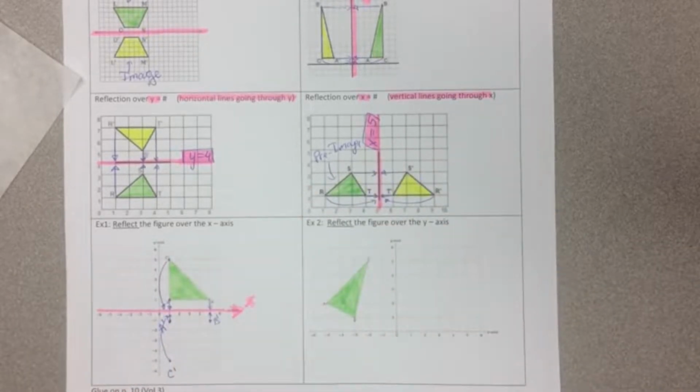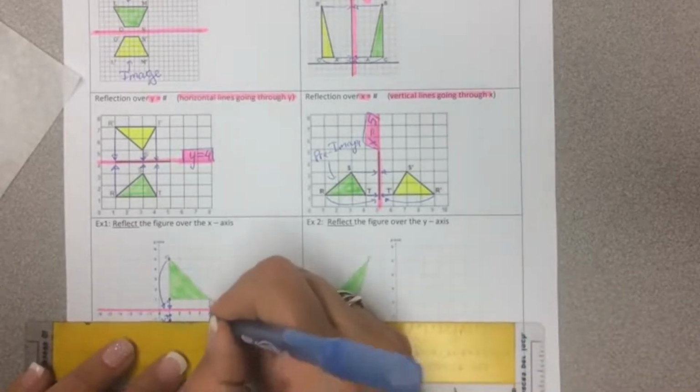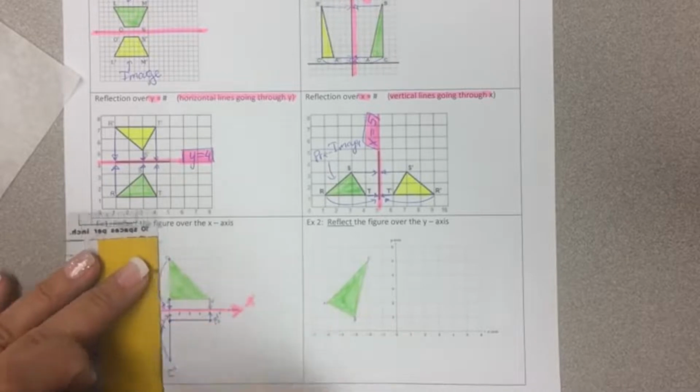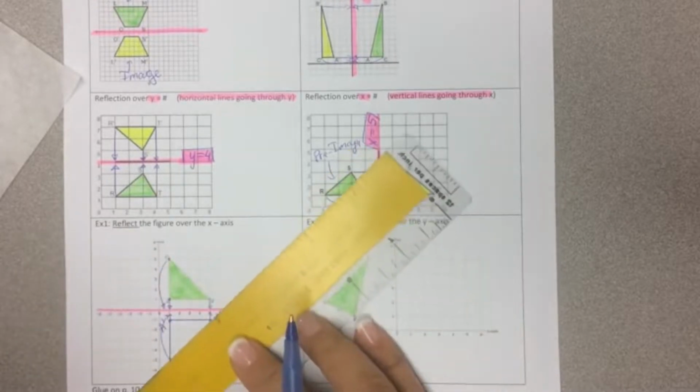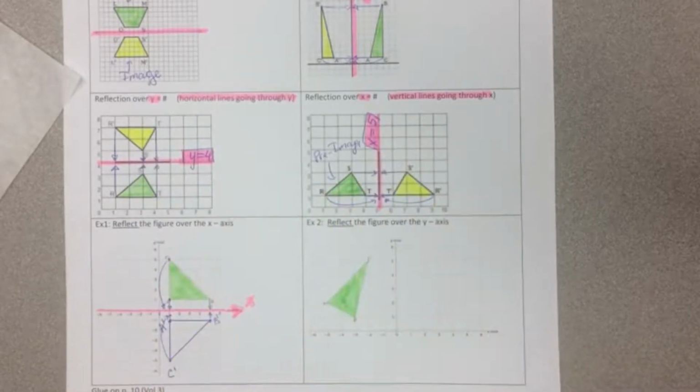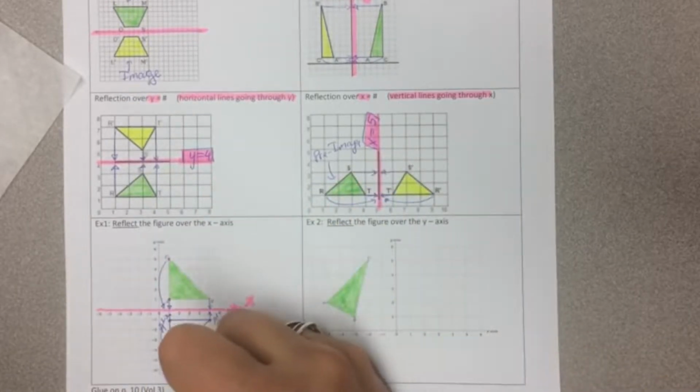I'm going to connect the vertices A prime, B prime, and C prime, and this one will be my image.